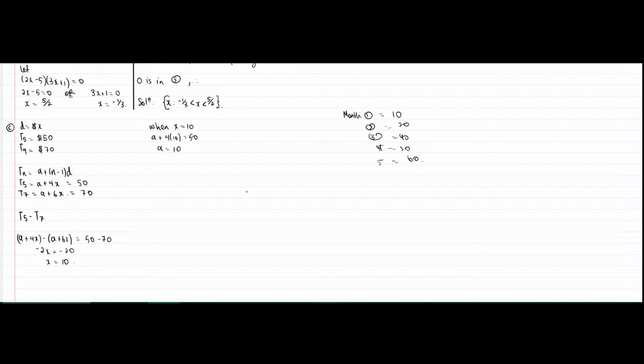If he is paying back $10 in the first month, he increases the payment by $10. So in the second month he will be paying 20. Customer paid $50 in the 5th month. We're going good so far.